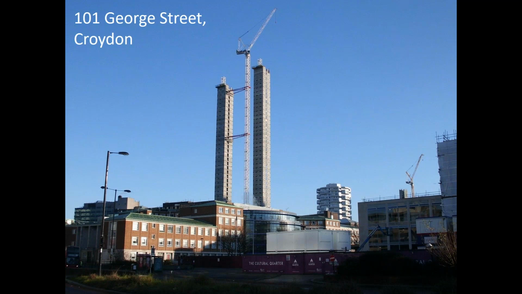You can just see on top of both cores a little stub mast, and about a couple of months ago, 2 cranes, 1 crane on each core, were installed. Those would be core mounted cranes, static cranes, because the core's finished, to take over from the external tied crane in order for the modular units to be installed.